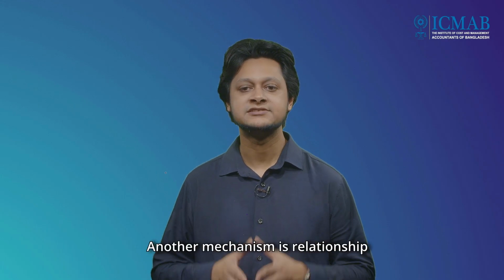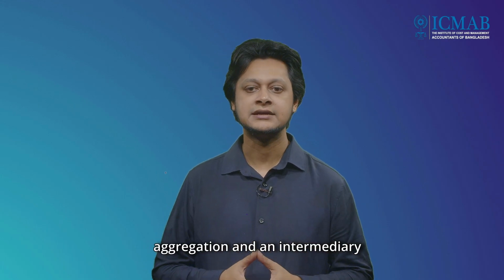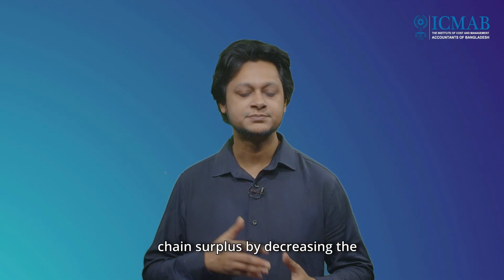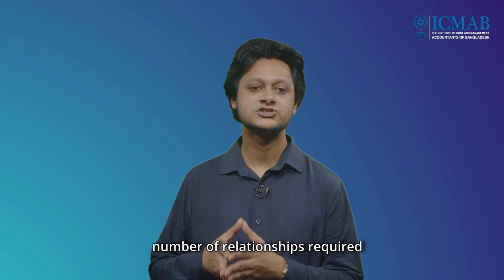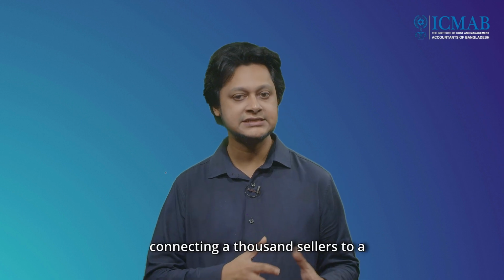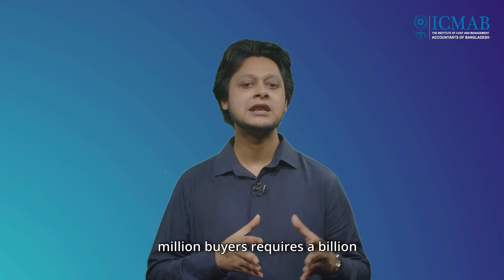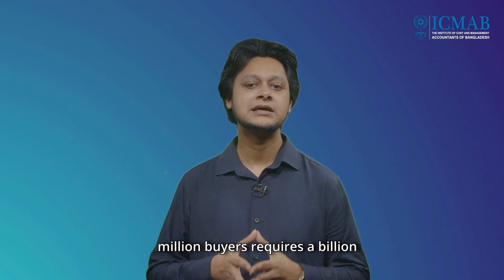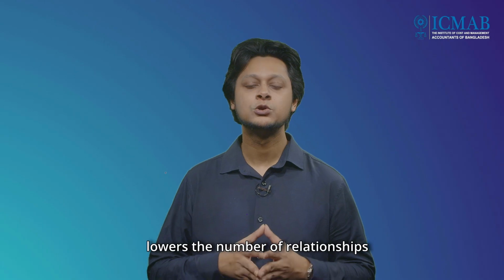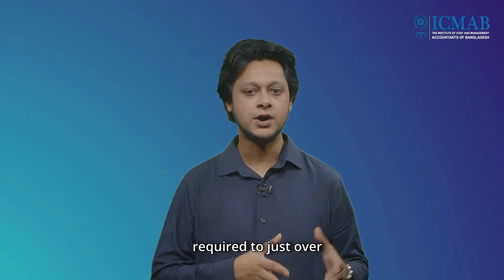Another mechanism is relationship aggregation, where an intermediary can increase the supply chain surplus by decreasing the number of relationships required between multiple buyers and sellers. Without an intermediary, connecting 1,000 sellers to 1,000,000 buyers requires 1,000,000,000 relationships. The presence of an intermediary lowers the number of relationships required to just over 1,000,000.